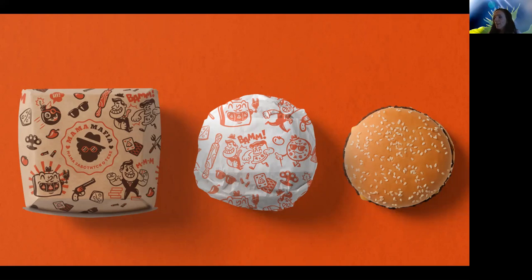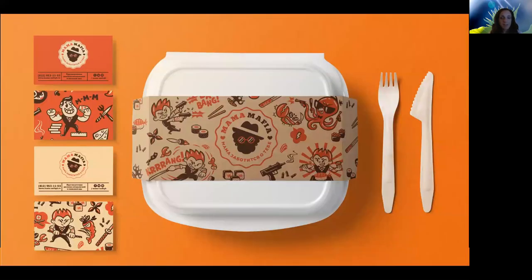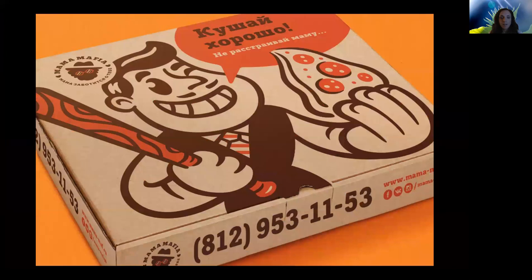It's really cute how they drew that all together. Like all the different pieces kind of build up to show how unique their menu is. Right, I agree. So this is a little bit more of the brand. And the pizza box. So why wouldn't you have a baseball bat with a pizza, right? That makes sense for Mama Mafia.